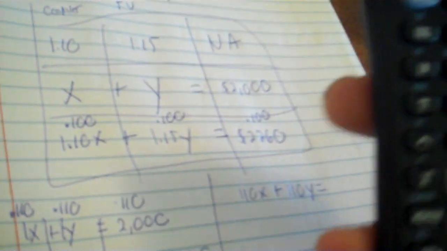So you got 110 there, so you're going to times by 110, then you're going to times by 1. So you times the rest of that by 110, and the rest of this by 1. Okay, so 110 times 1x is 110x. 110 times 1 is 110y. Then I take 110 times 2,000.